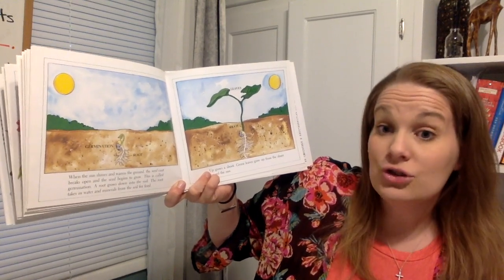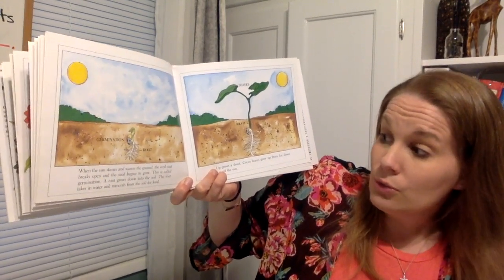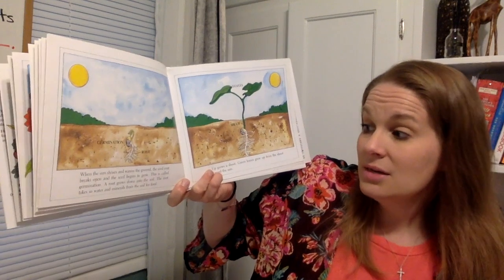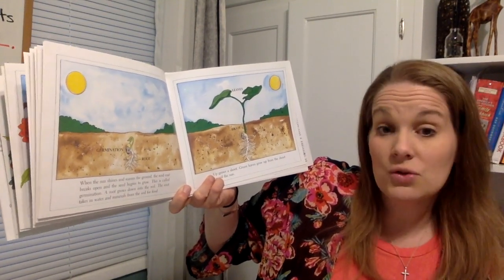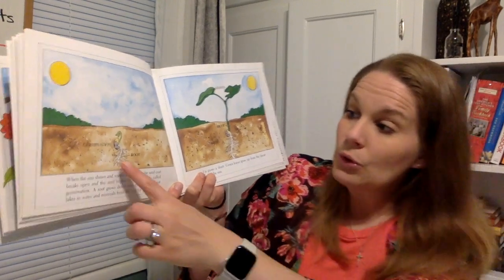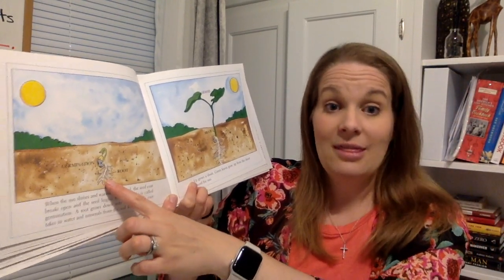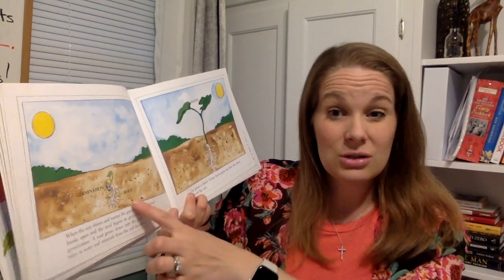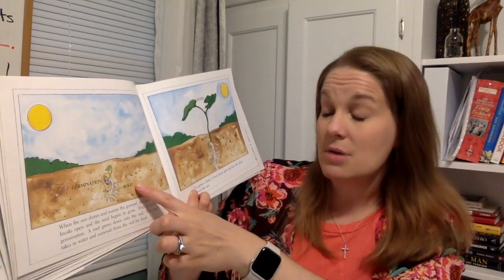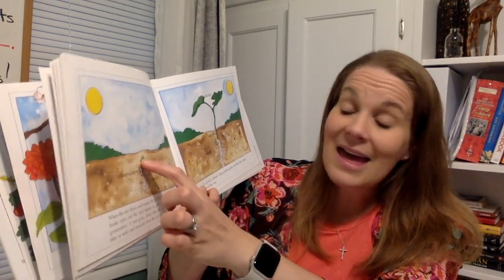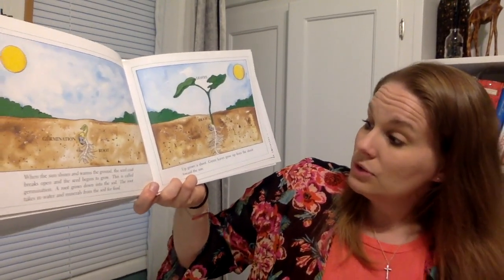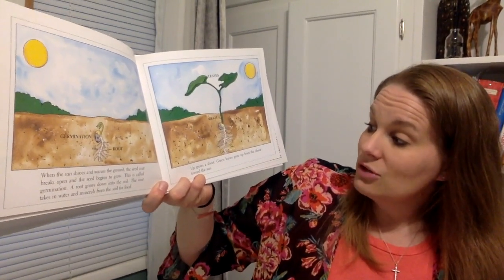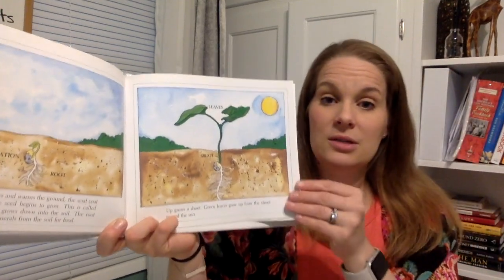This is called germination. A root grows down into the soil. The root takes in water and minerals from the soil for food. So the root always grows first. Then, as the root gets established and starts to take in water and nutrients and minerals, then the plant starts to grow up at the top. Up grows the shoot. Green leaves grow up from the shoot towards the sun.